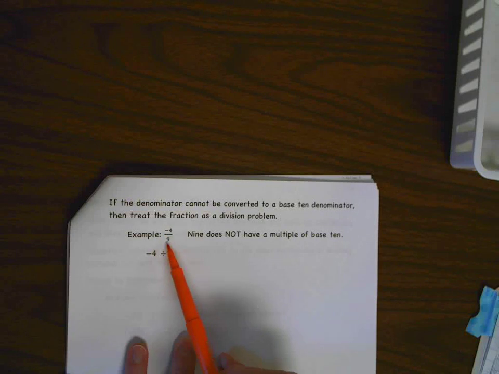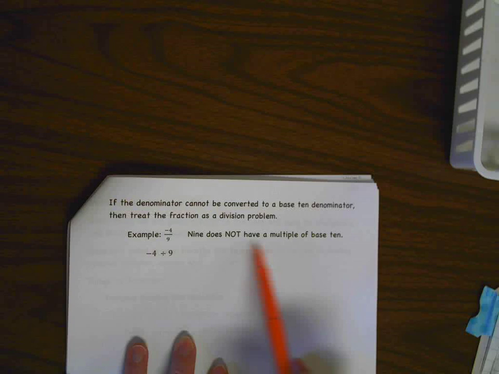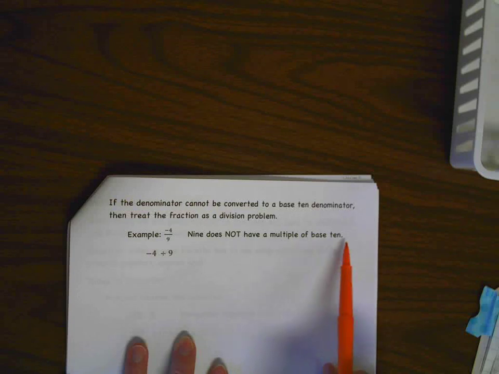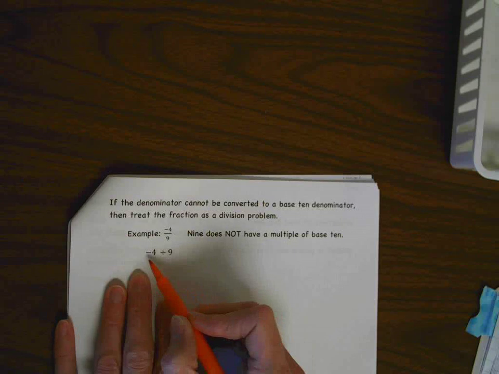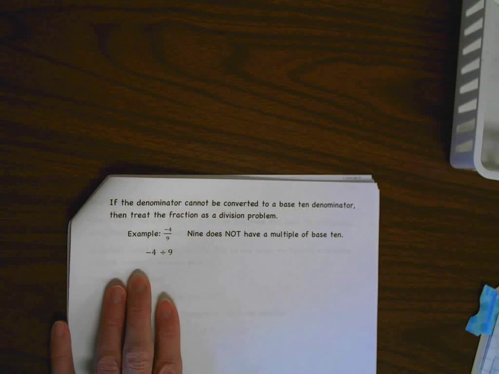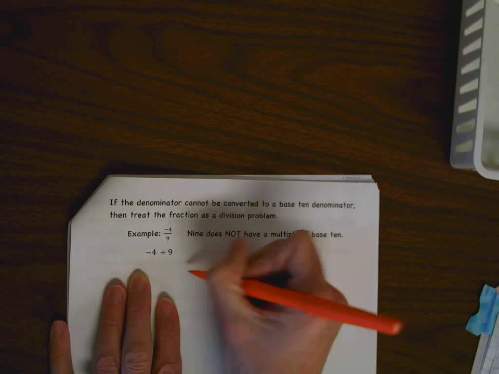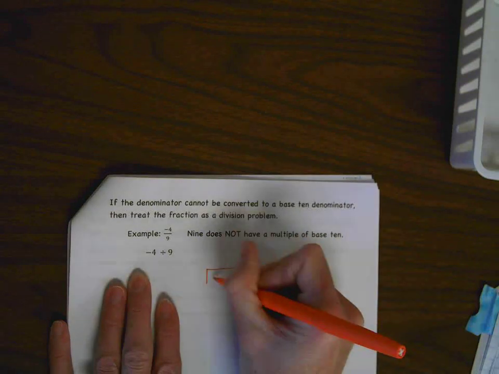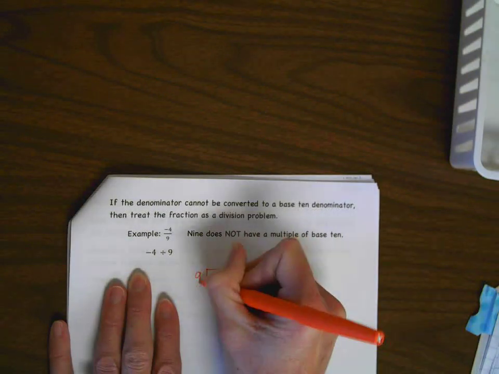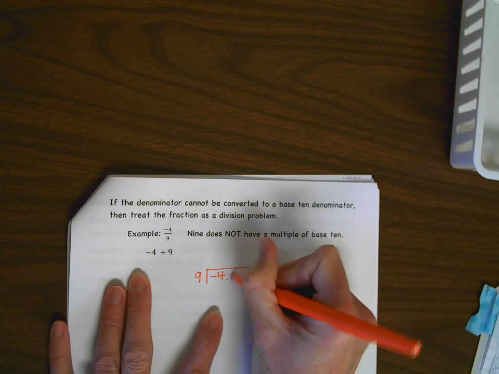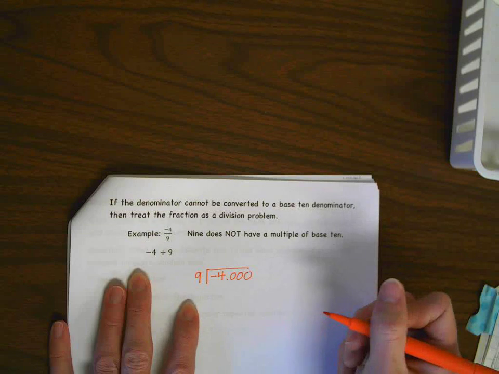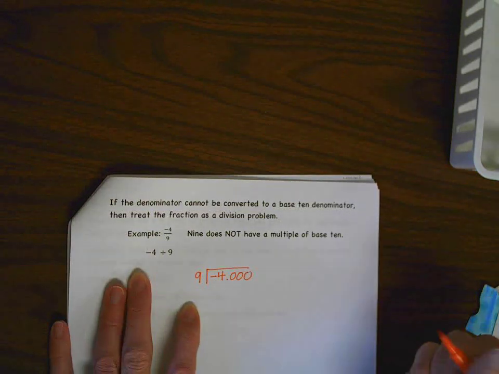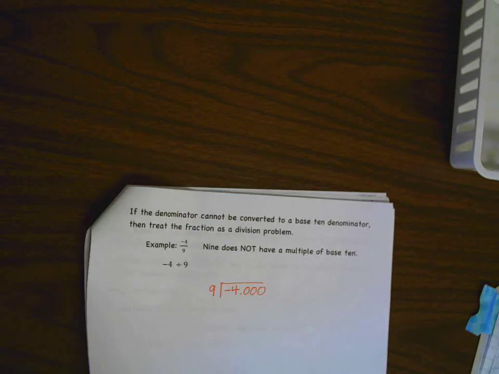So this says -4 divided by 9. It says 9 does not have a multiple of 10 base 10. So we have to write it as a division problem. So it would be -4 divided by 9. Okay? And so if you look at it, this is the way you would write it: you would say -4 divided by 9, and then automatically your brain should be seeing that you're doing some long division, and that long division will turn into a decimal.